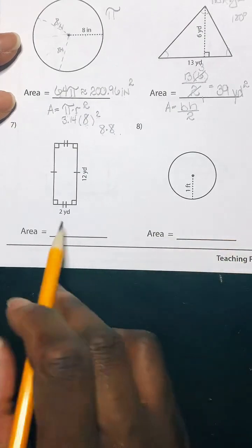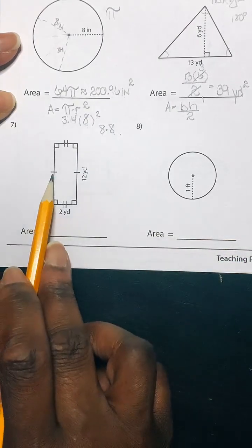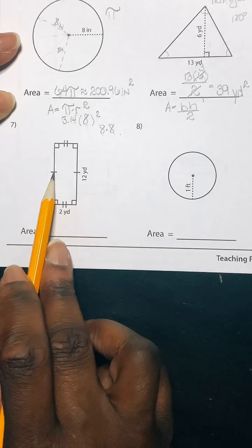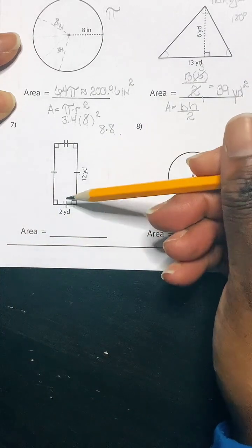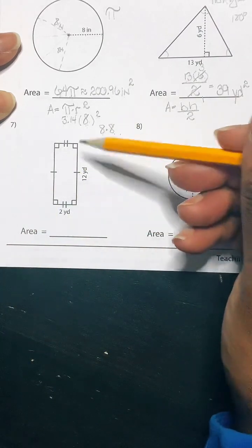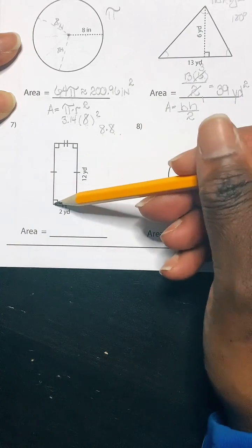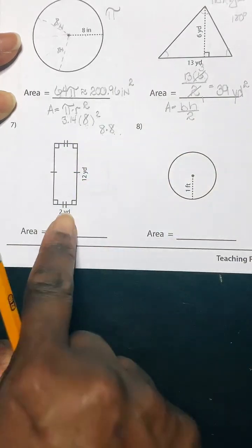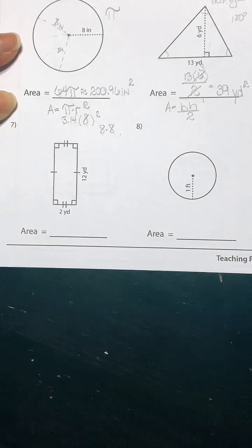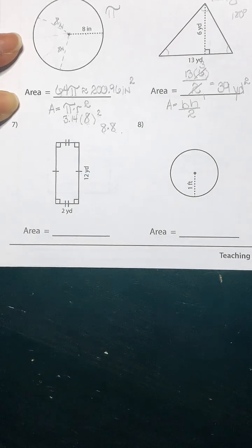Again, we have one set of congruent sides, another set of congruent sides, as well as 90-degree angles. What's the name of my shape? Tara says rectangle. Rectangle.